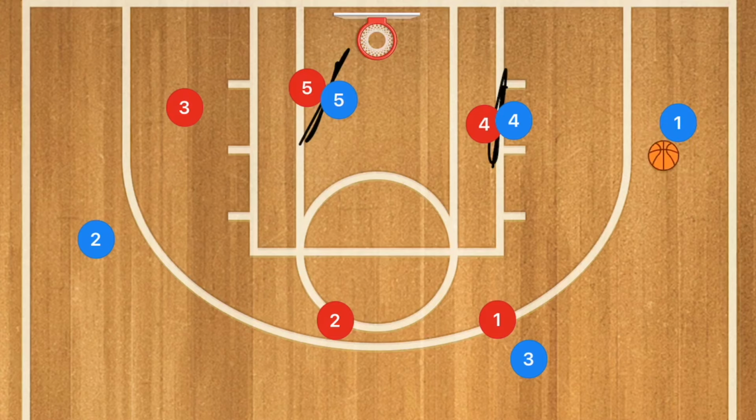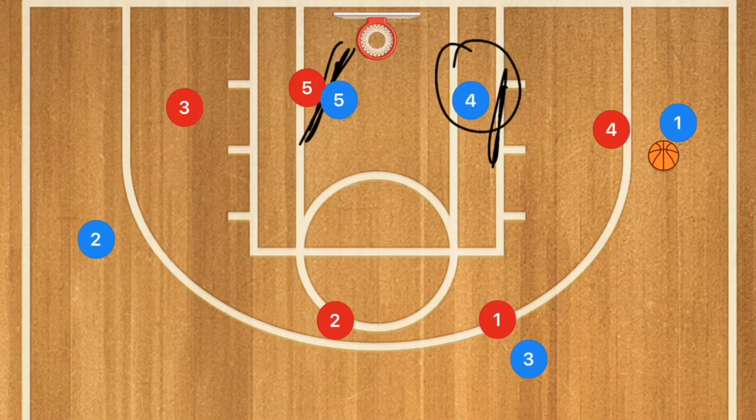And if he's not open, what we're looking for is if player 4 red was to pop out, we now have player 4 all alone. If this was a solid screen over here with player 5, player 4 could be wide open for that layup.